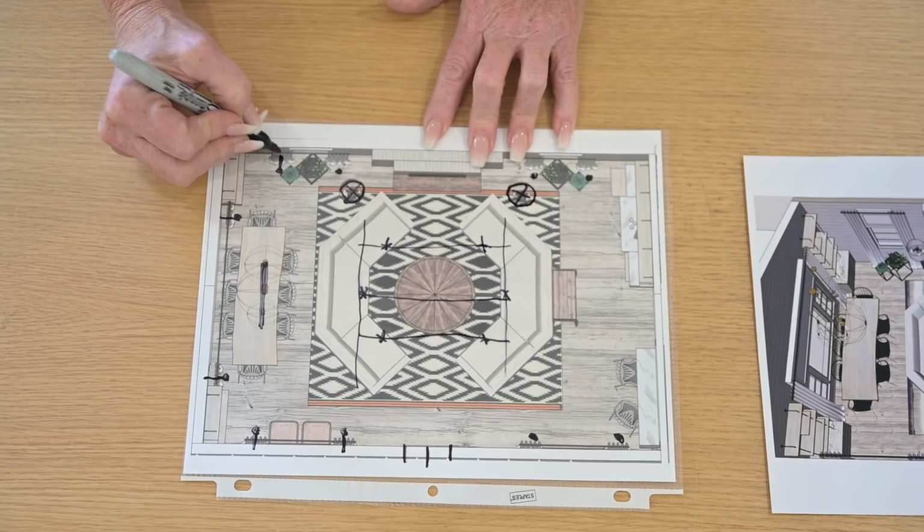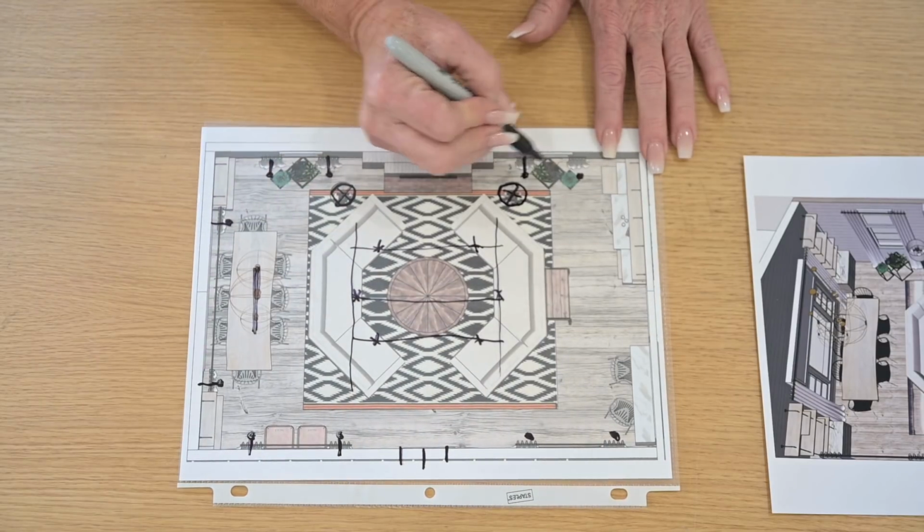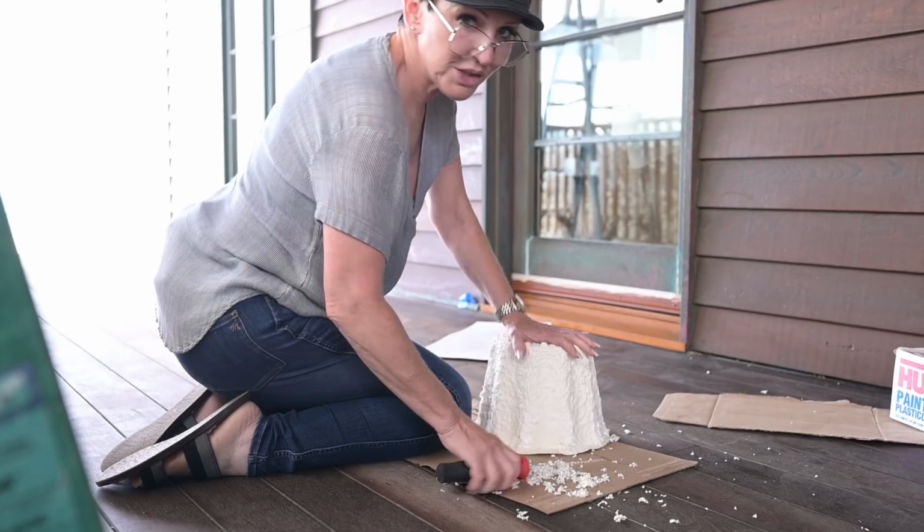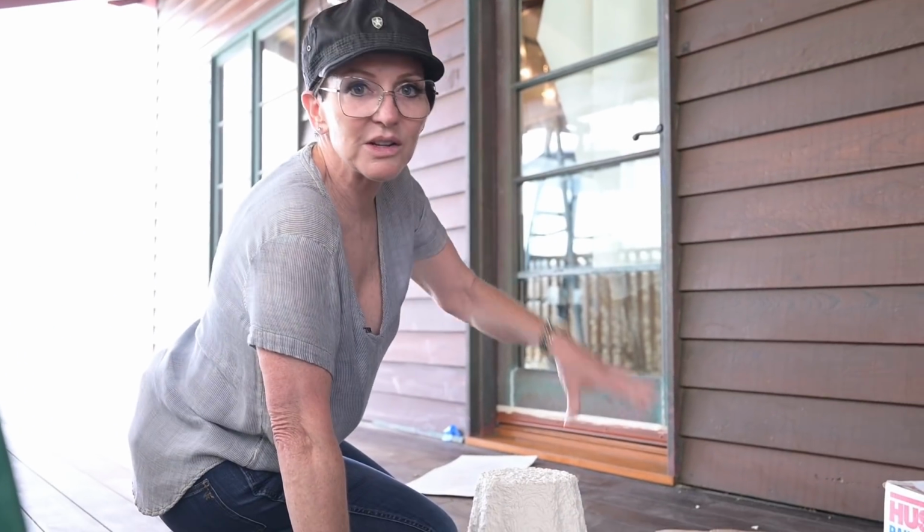And you'll want to identify your fixtures for your electrician so that he knows where to put those holes. Just so you know, that guy right there is Steve. He's our electrician.